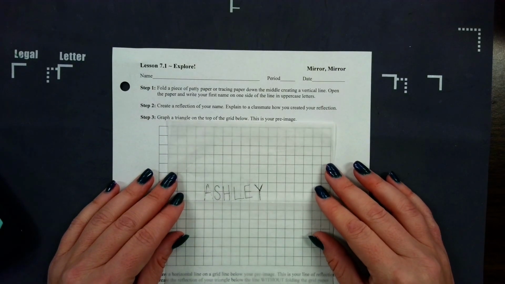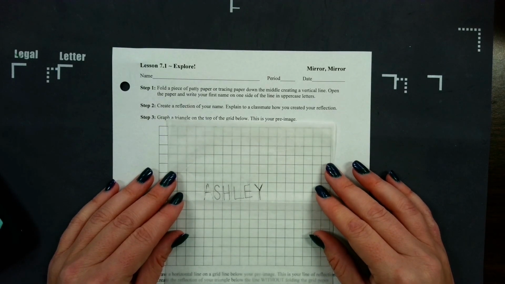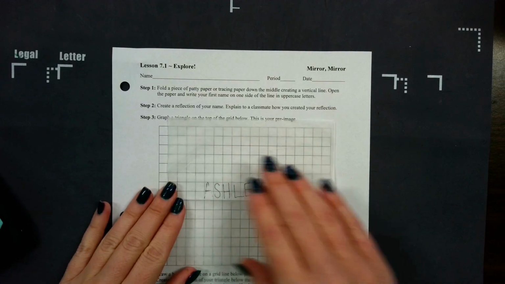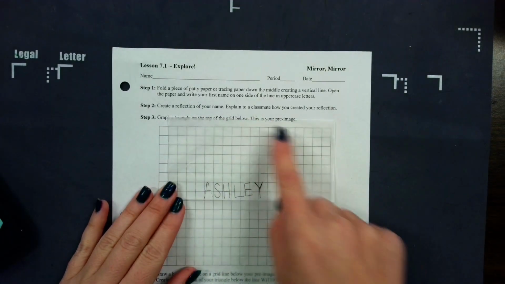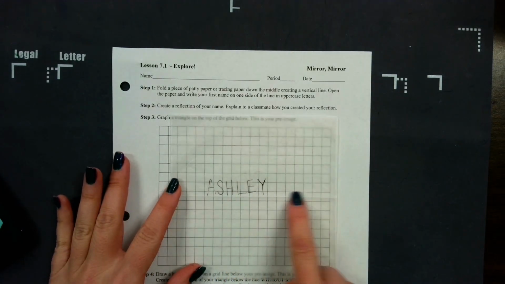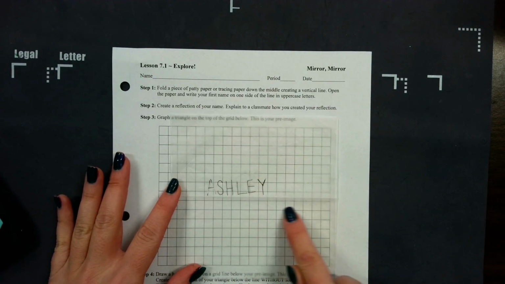Create a reflection of your name. So reflection means like if you're standing in a mirror, you see your reflection in the mirror, right? If I raise my left hand in the mirror, my left hand is also raised in the mirror. So reflection, I want you to create a reflection of your name. Explain to a classmate how you created it. So this is like your mirror right here. I want to see a reflection over that line.